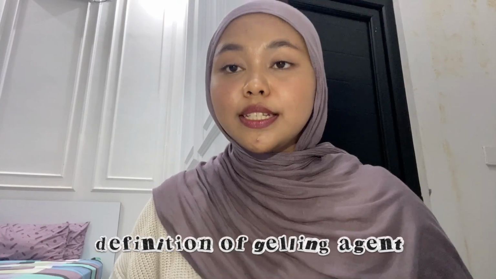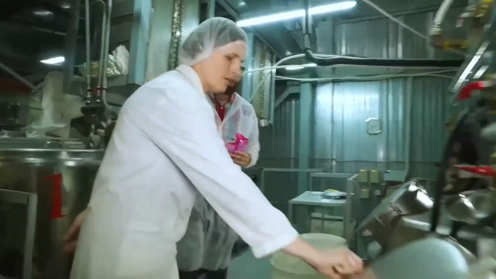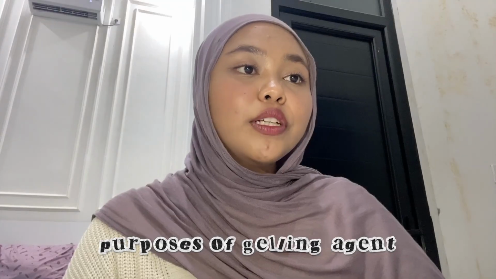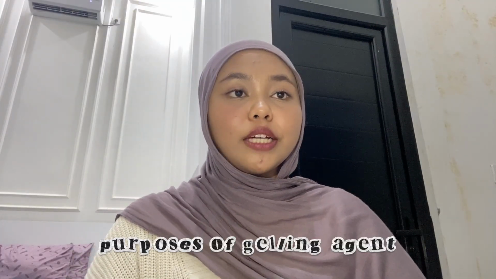So, gelling agent is a type of food additive used in the food and beverage industry to improve the structure and consistency of the product. It also helps the product maintain its shape, prevent water separation or syneresis, and provide a smooth and pleasant mouthfeel. This food additive plays an important role in creating a chewy and elastic texture. Gelling agents have a function to form a gel or semi-solid texture in food products by creating a three-dimensional network that binds water. We also prepared another 5 purposes of using gelling agent.